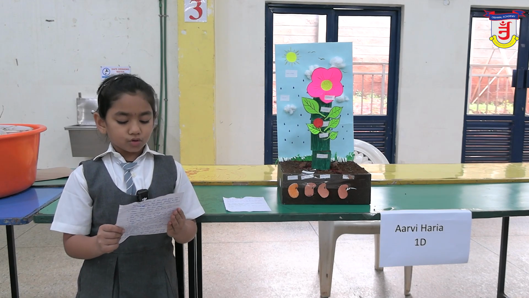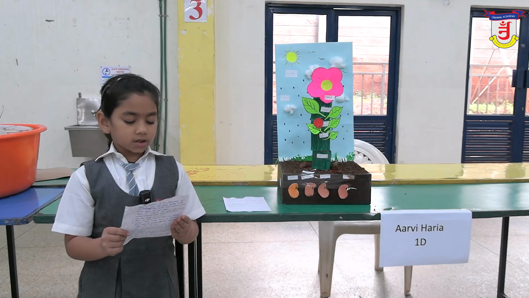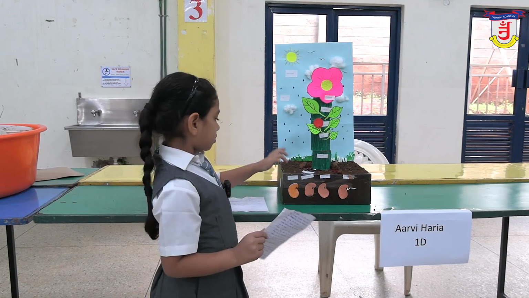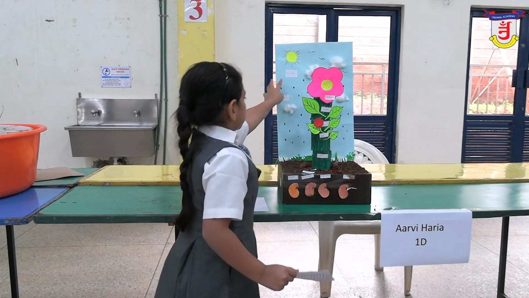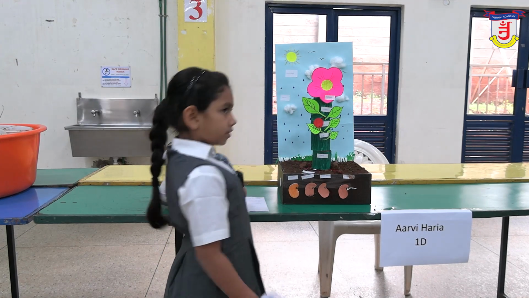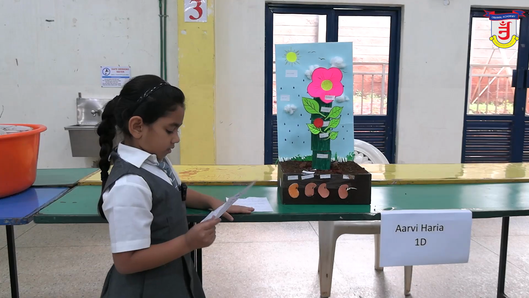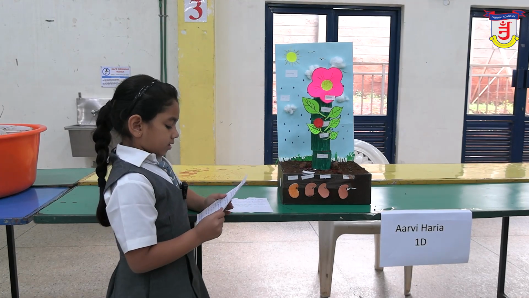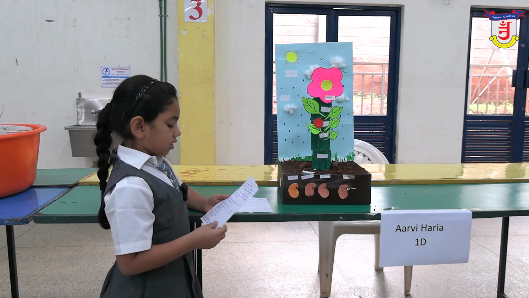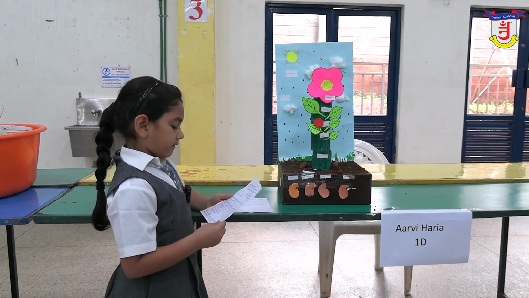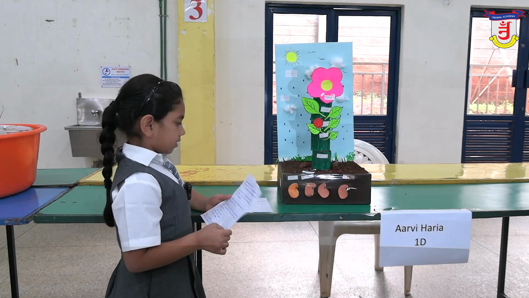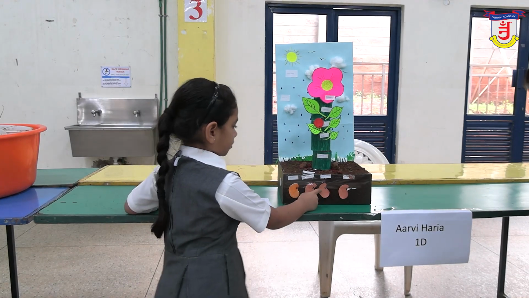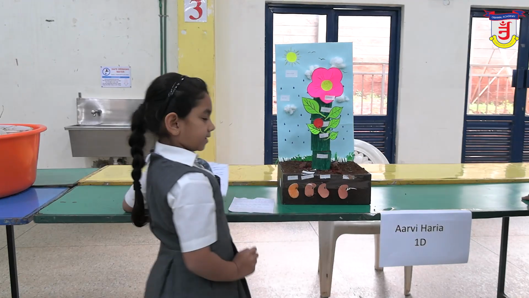For a plant to grow, it needs seed, soil, sunlight, water and air to grow. The growth of a seed into a young plant is called germination. There are 4 stages of germination: a seed, root appears, shoot appears, leaf appears.